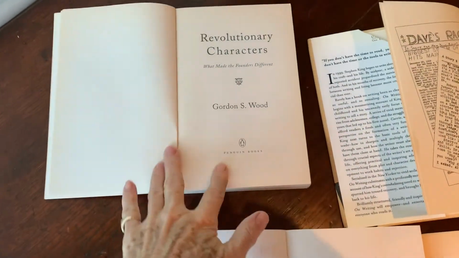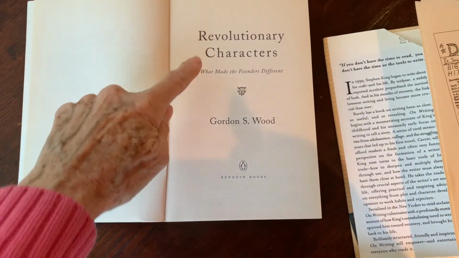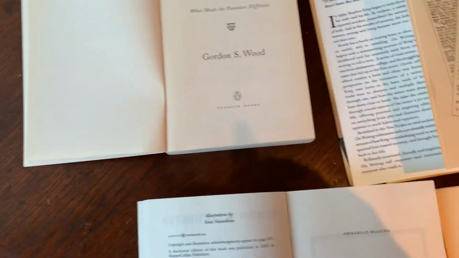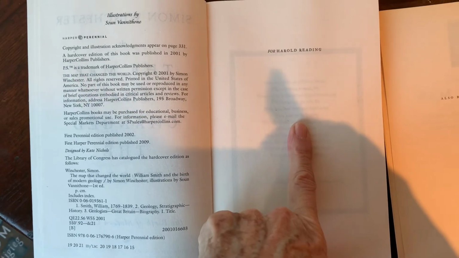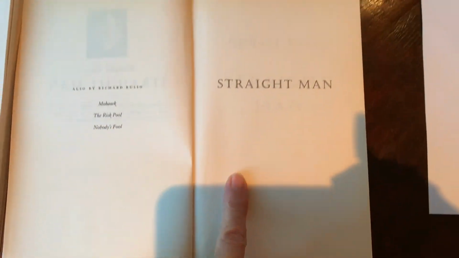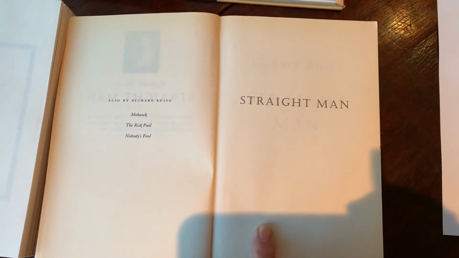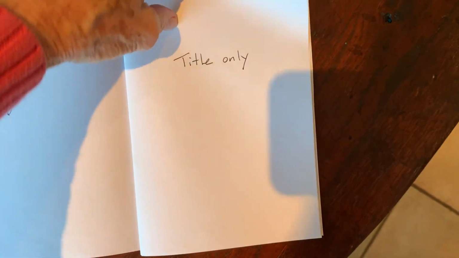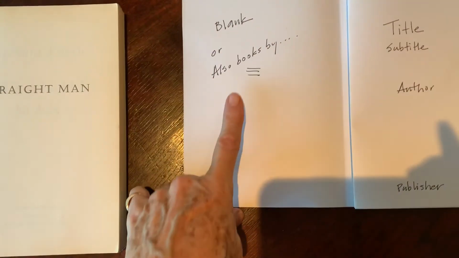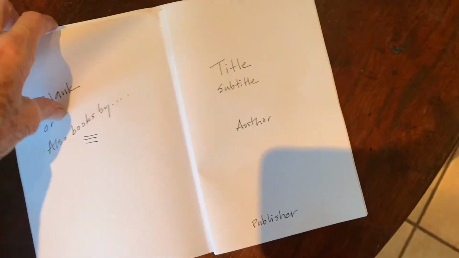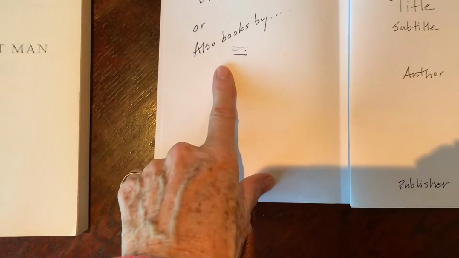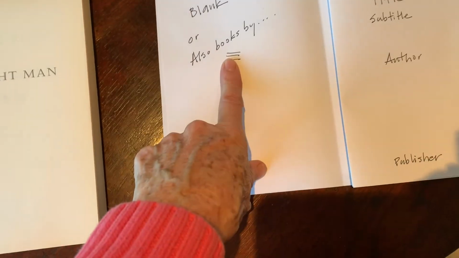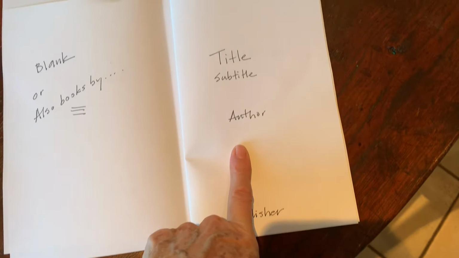Now we're on the third spread. In this one, it's the complete title page: title, subtitle, author, publisher. Similar with the Stephen King book. This one is just the dedication page, and this one is the plain title page. What I usually do is I leave this back after I've already had that title page, which is like that one. This I leave blank, or sometimes you can do the other books by here, and then you have your complete title page.